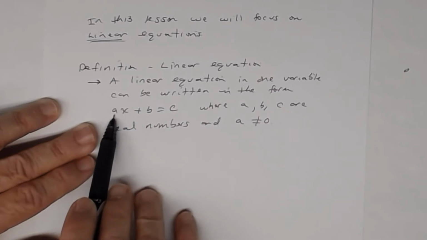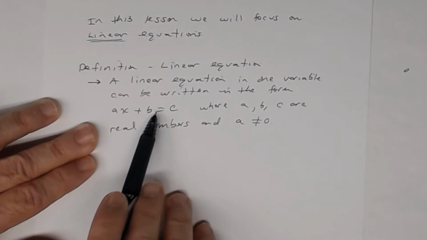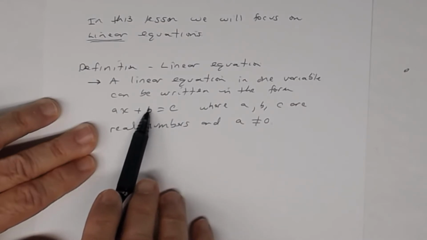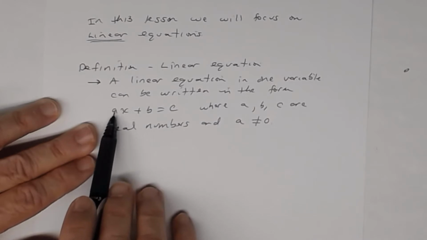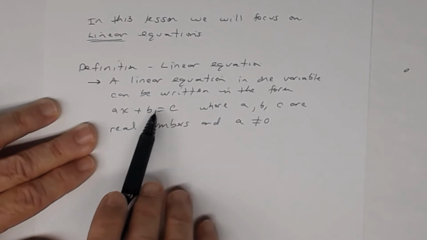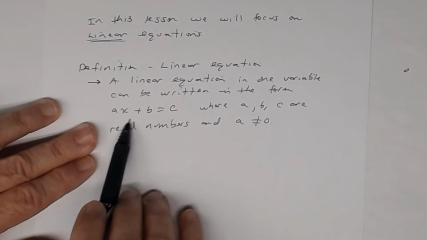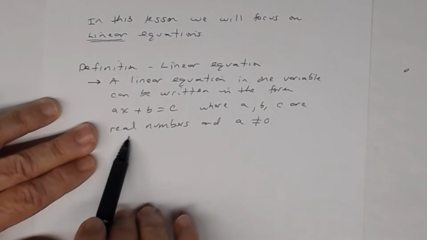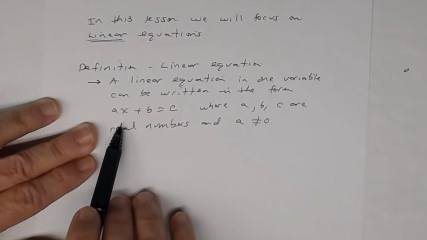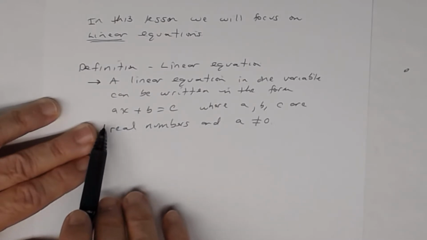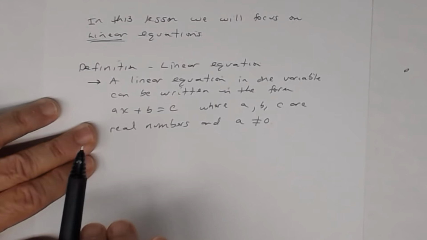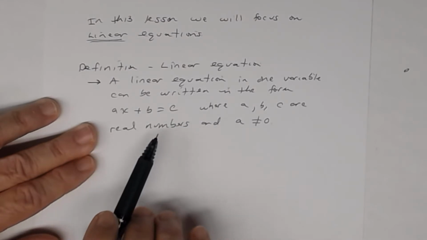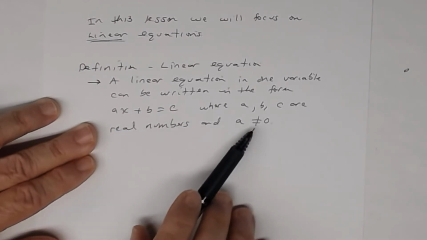All right, this number that you're multiplying x by, we're going to call that the coefficient. And then these two numbers here, we're going to call constants because there's no variable attached to it. So it can be written in the form ax plus b equals c, where a, b, and c are real numbers. So they can be decimals, fractions, integers, whole numbers, any real number, I should say. All right, but it's important to see that a cannot be zero though. So it can be any real number, but a cannot be zero.